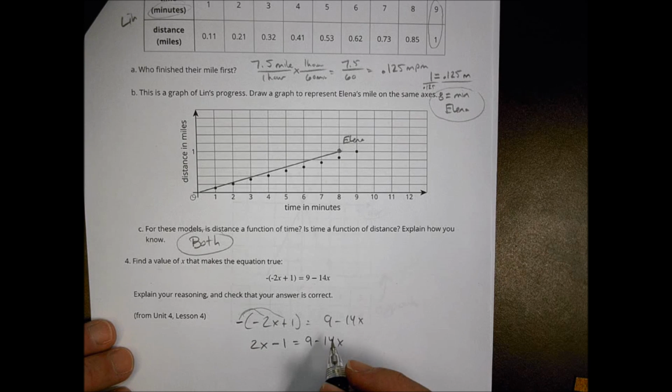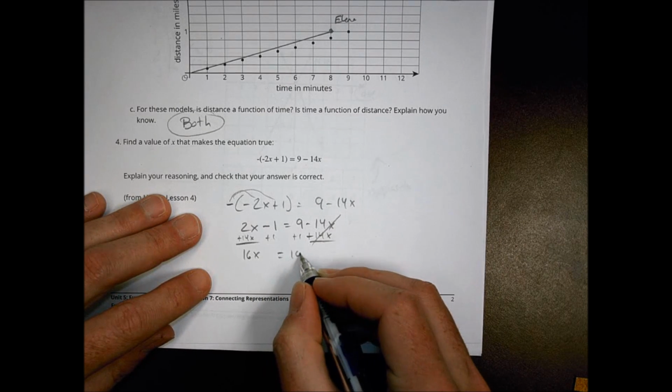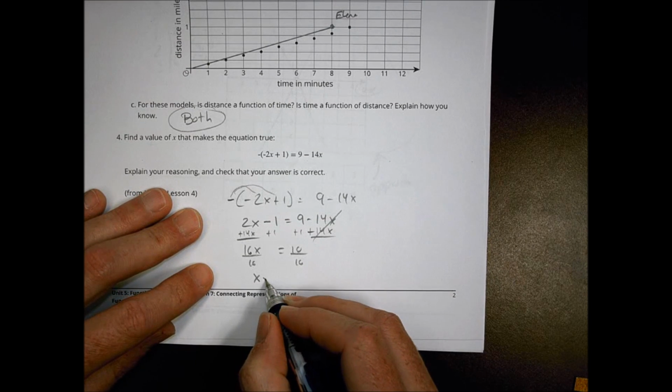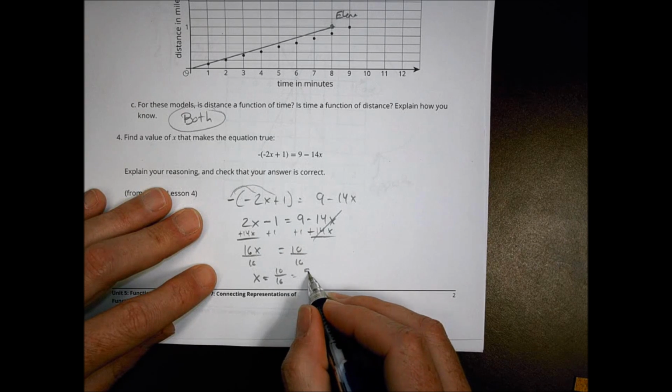I like to have positive with my variables, so I'm going to add 14x over here. That goes away, so I have 16x on this side. I'm going to add a 1, it's going to equal 10. Divide both sides by 16, so that x equals 10 over 16, which is also 5/8, right?